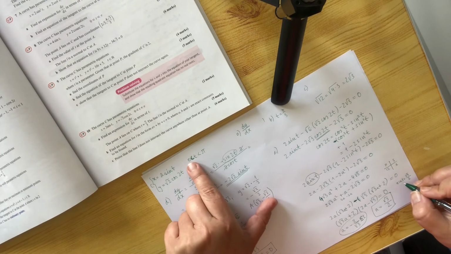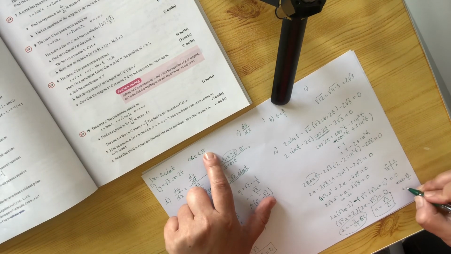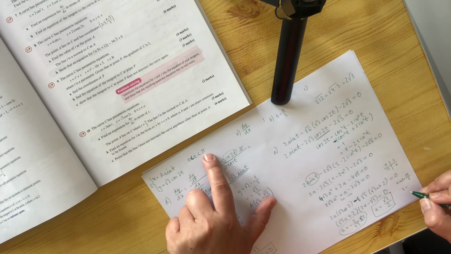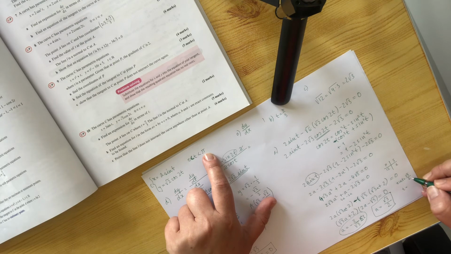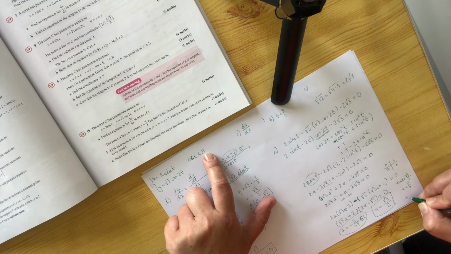Also my t has to be from 0 to pi, so the only value from 0 to pi where sine is square root 3 over 2 will be pi over 3, and t is equal to pi over 3.